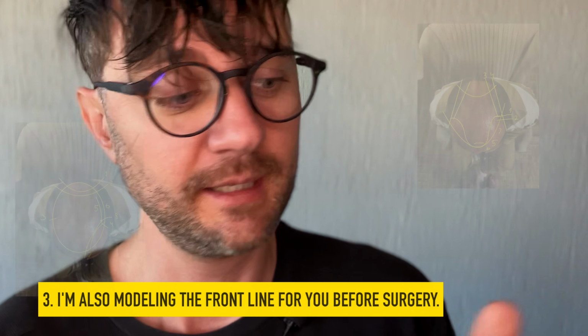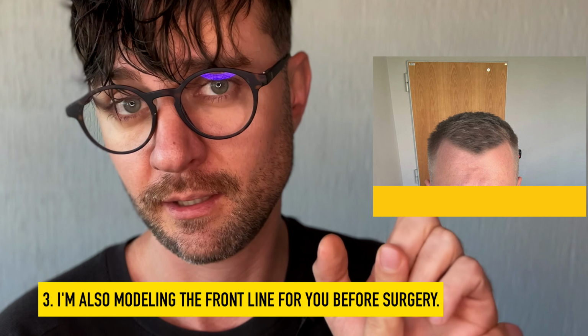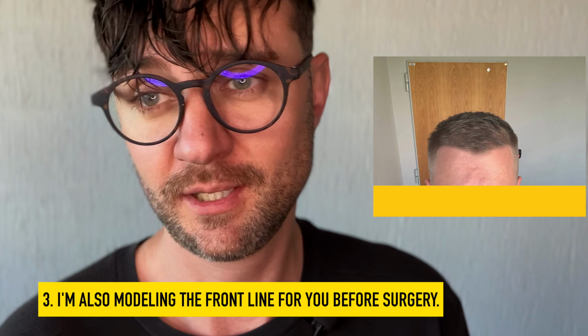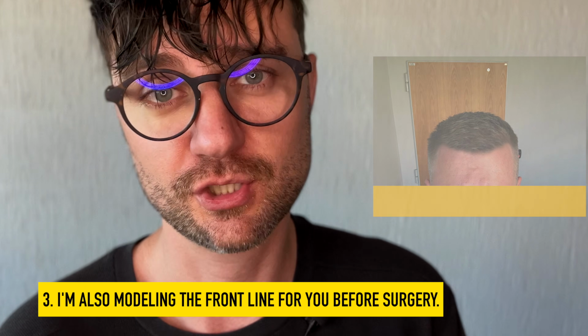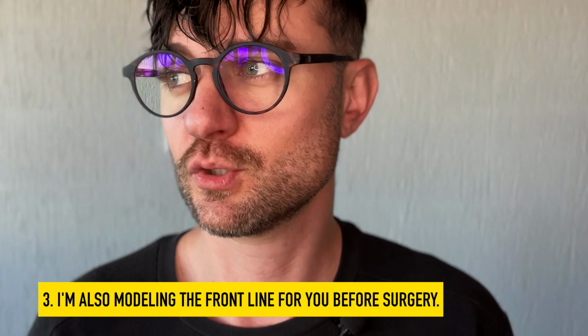The third point is the modeling of the front line. The front line is very important in a hair transplant. It's something you have to live with for the rest of your life, and your appearance will depend on it. For some, it doesn't matter, but until you regret not thinking about it earlier.